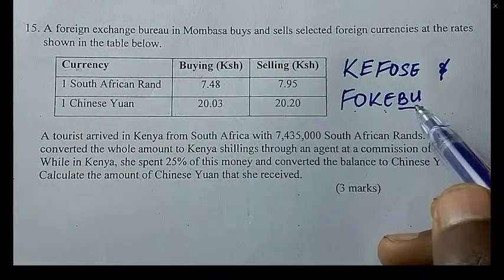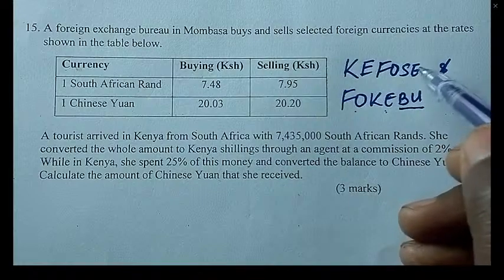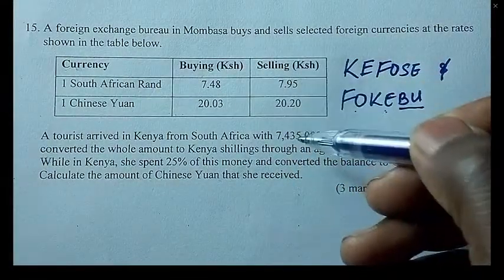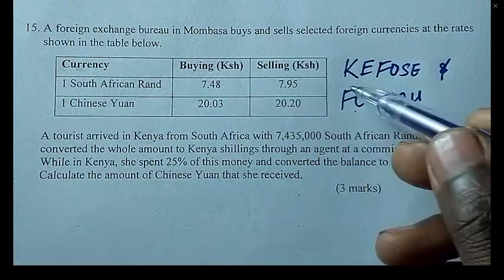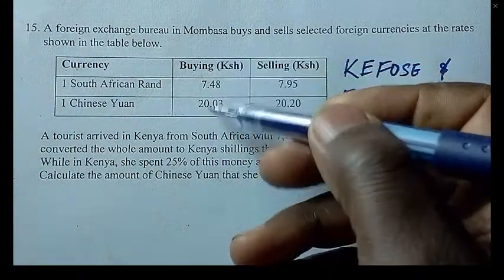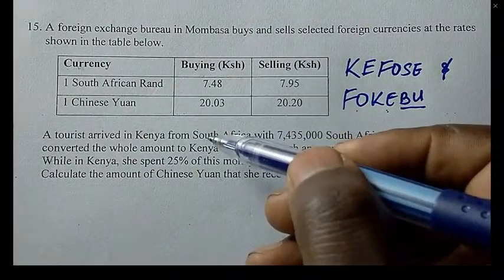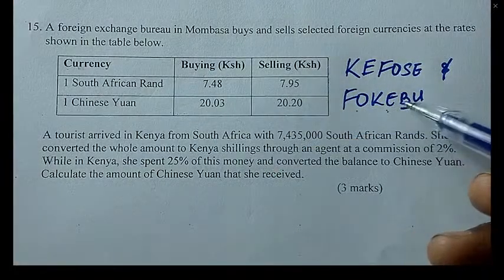So when you change Kenyan shillings to foreigner, you sell. You use the selling column. When you change from foreign to Kenya, you use buy, this column. So now the tourist is coming to Kenya. We are going to use foreign to Kenya, buy.